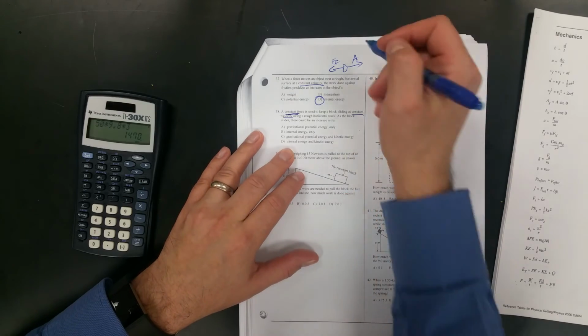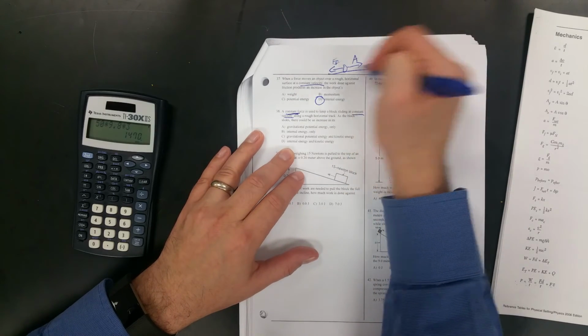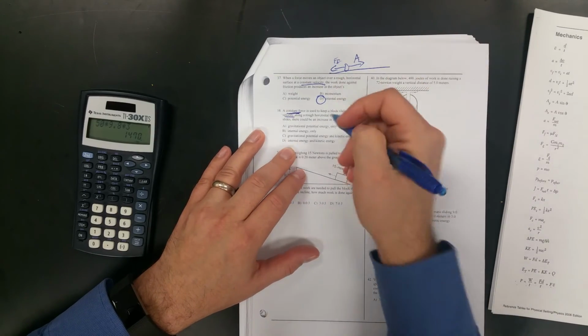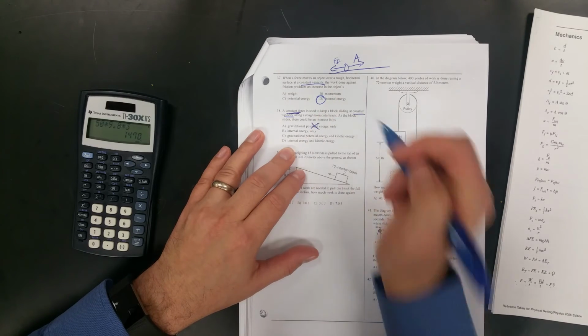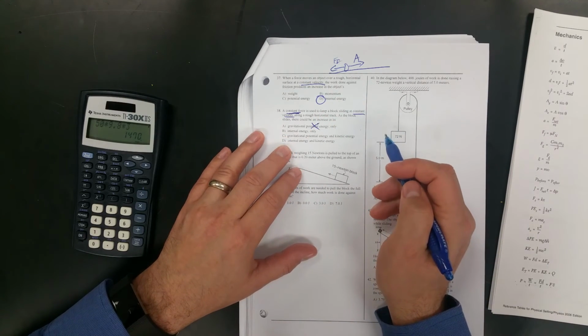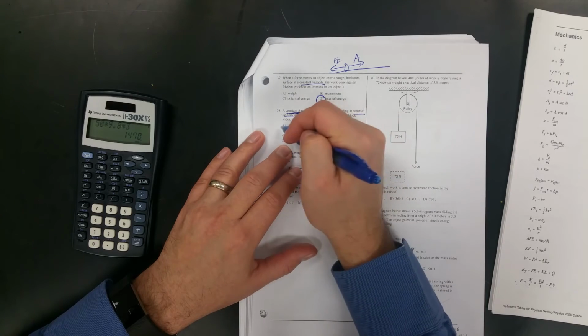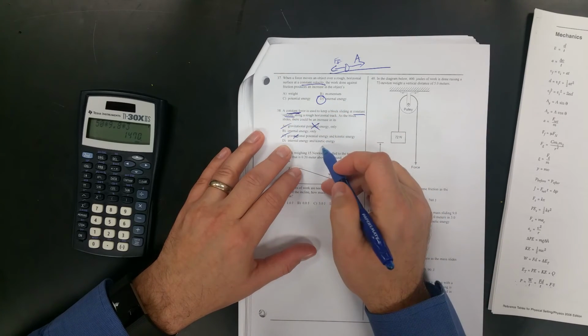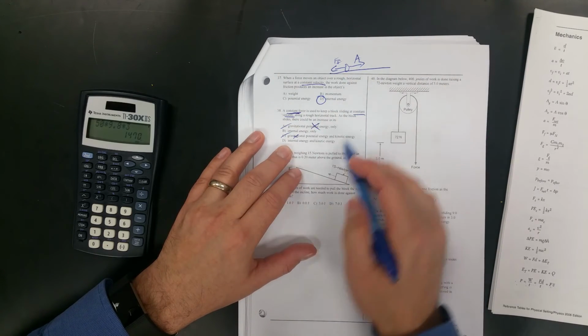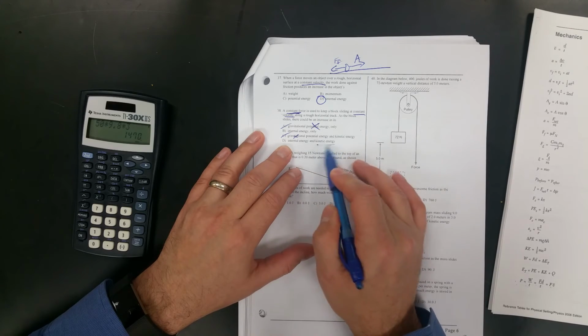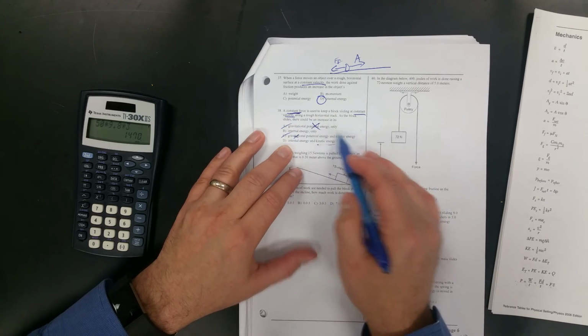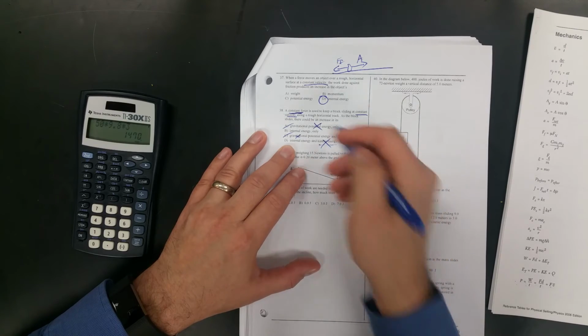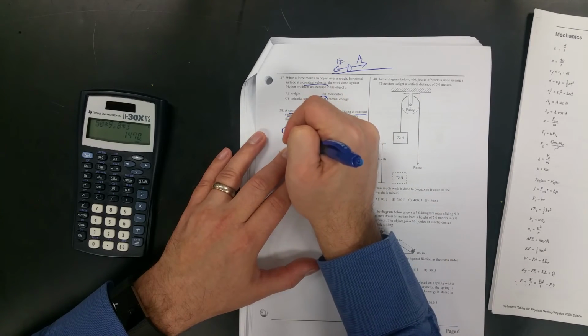Now, you're applying it horizontally, right? So you're not elevating it, so there's no increase in gravitational potential energy. That's not going to happen. So you know it's not answers A or C. Now ask yourself, even though it's moving horizontally, is the kinetic energy increasing? Well, it's constant velocity. So if it's constant velocity, KE doesn't increase. It's only internal energy, so it's answer B.